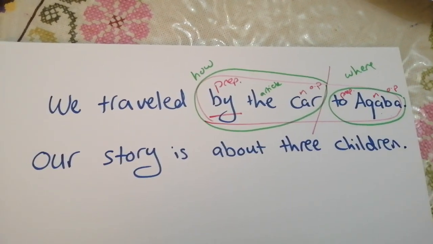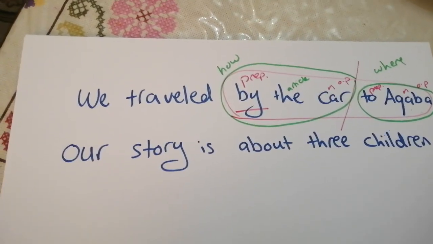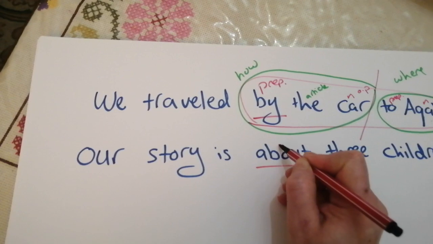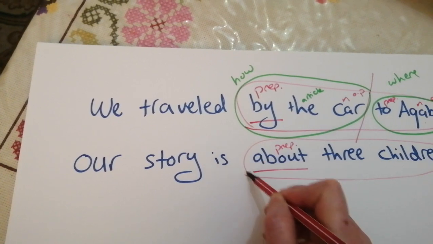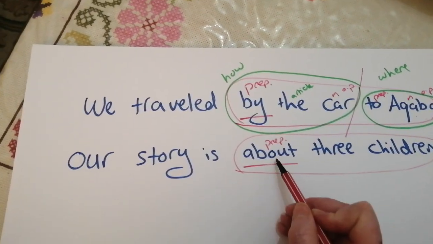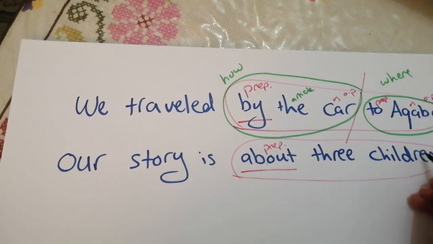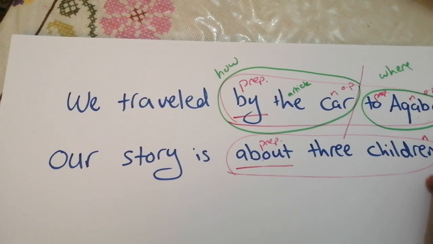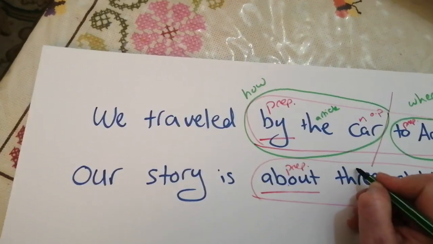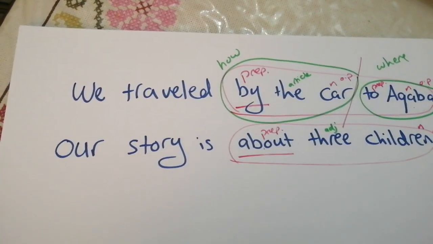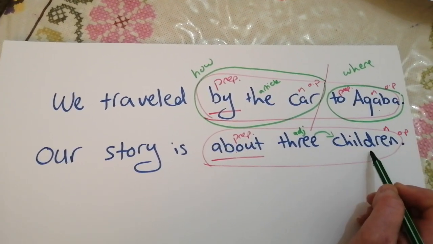It shows where. Okay, the last one, our story is about 3 children. What is the preposition here? About, it is the preposition. About 3 children, this is all the prepositional phrase. It starts with the preposition about and it ends with the object of the preposition. Children, it's a noun and it is the object of the preposition. And between both of them, we have 3. If you remember, 3 is a kind of adjective and it shows how many. How many children? 3. And 3 here is an adjective that describes the noun children.